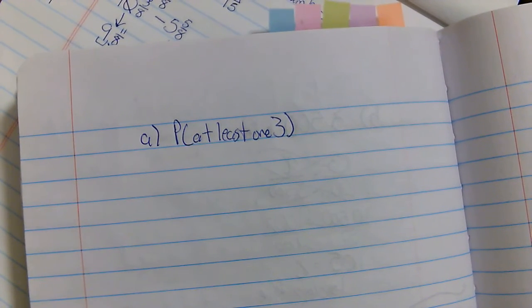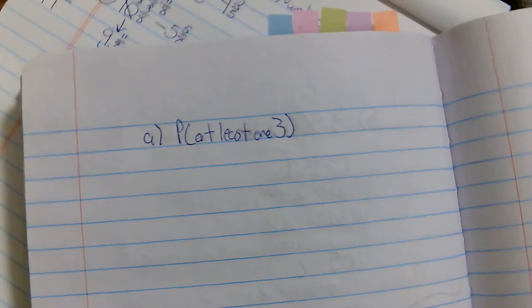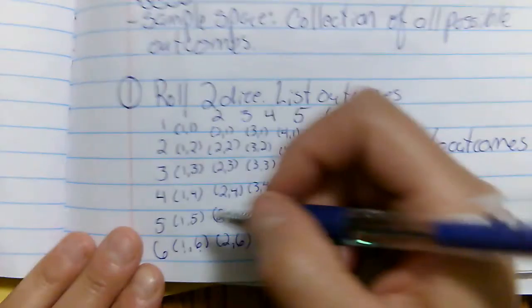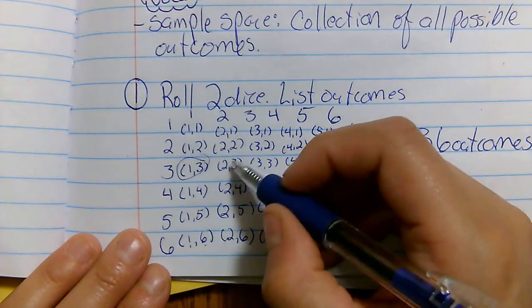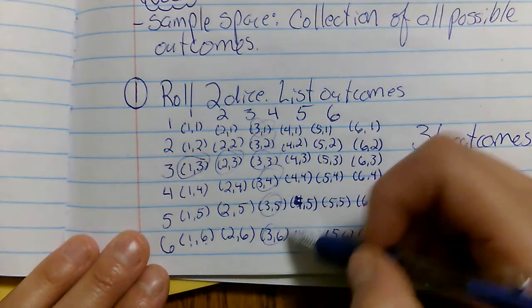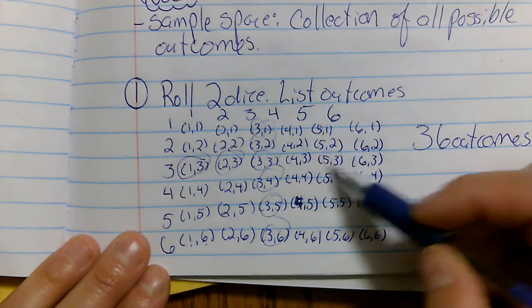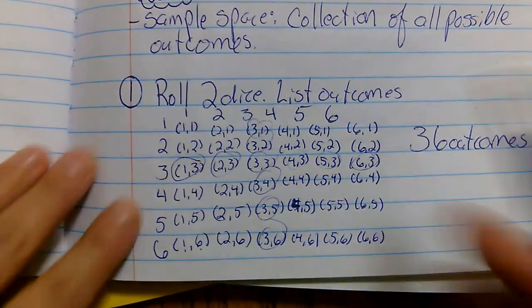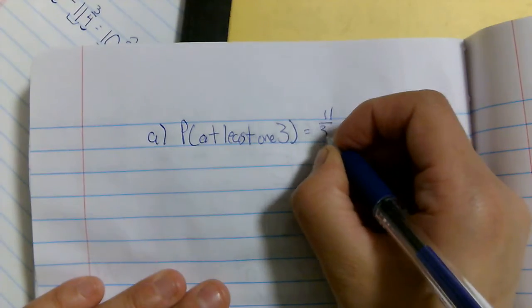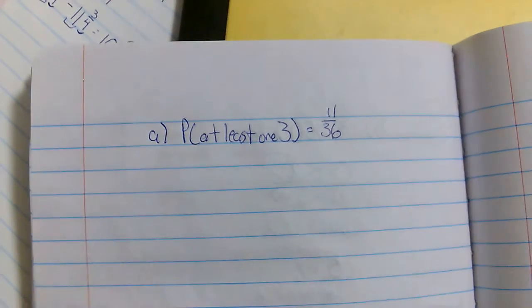When I roll both dice, I want to see if I get at least one 3. Let's go back and see which ones have at least one 3. Here's 1, 2, 3, 4, 5, 6, 7, 8, 9, 10, and 11. So 11 of these outcomes give me at least one 3. That's going to be 11 out of the 36 possible outcomes.